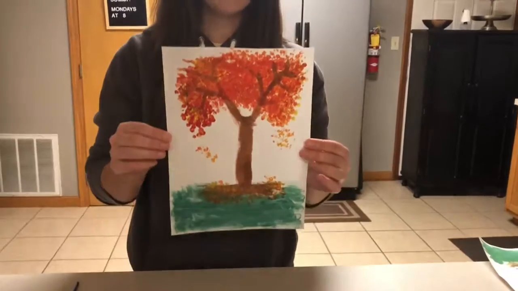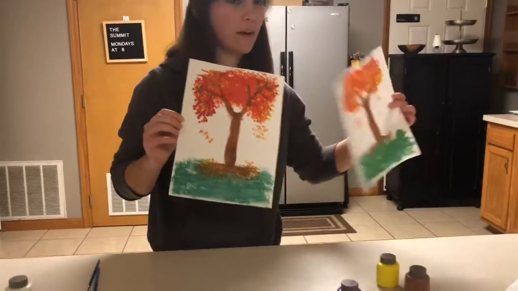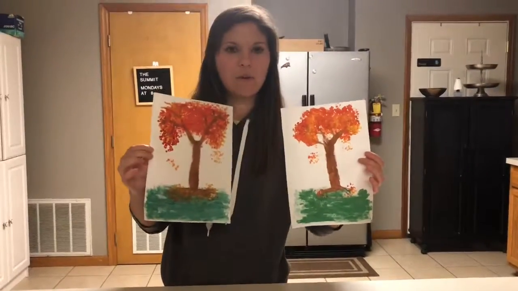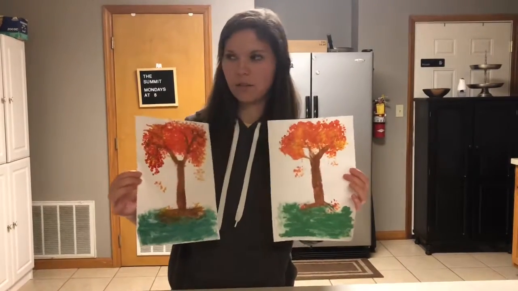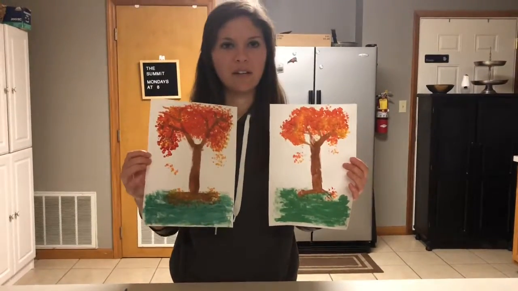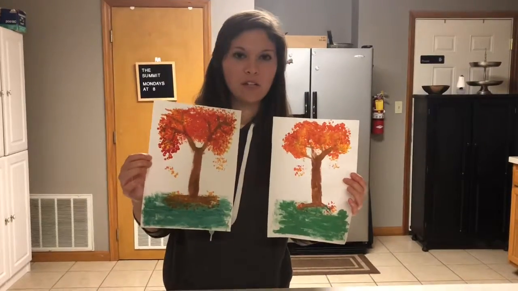And this is the final painting. And as you can see, it looks a little bit different from my original one, but that's okay because we want all of the students to make theirs a little bit different so that they're not all the same and they can add their own uniqueness to each of their paintings.